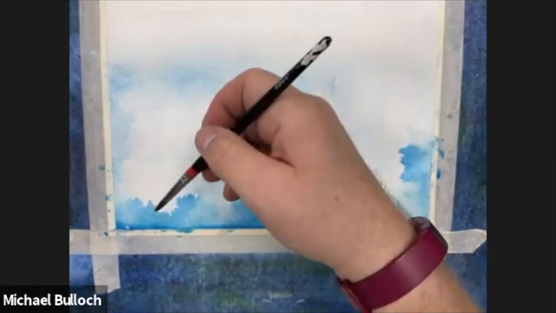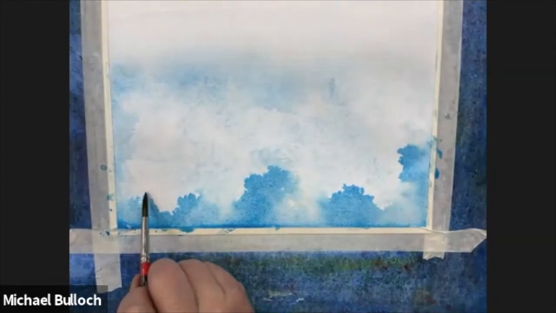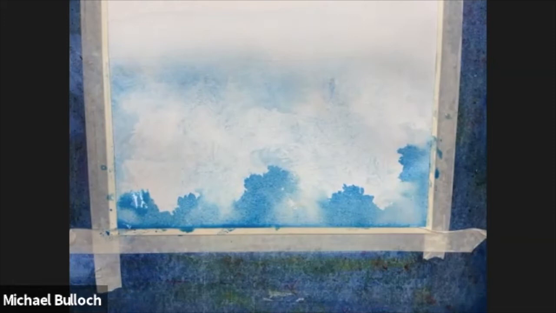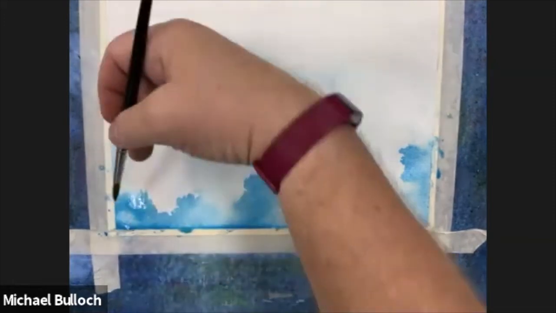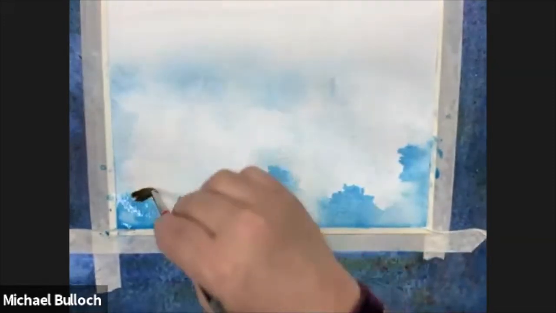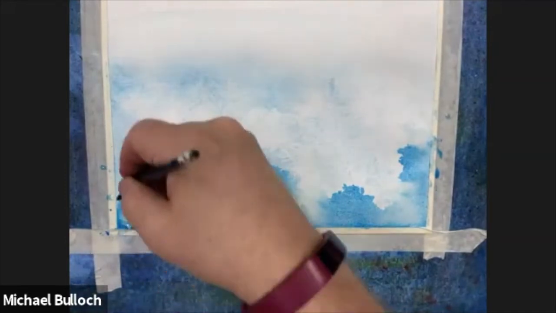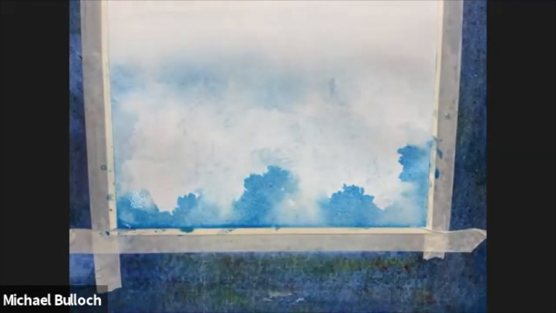There we go. I don't know that I like that shape, so I'm just going to fix it a little bit. And then if I don't like it still, I can wait till it dries and I can lift parts out and massage it.